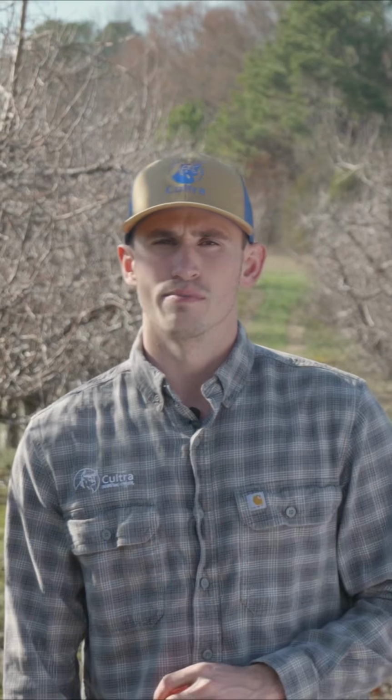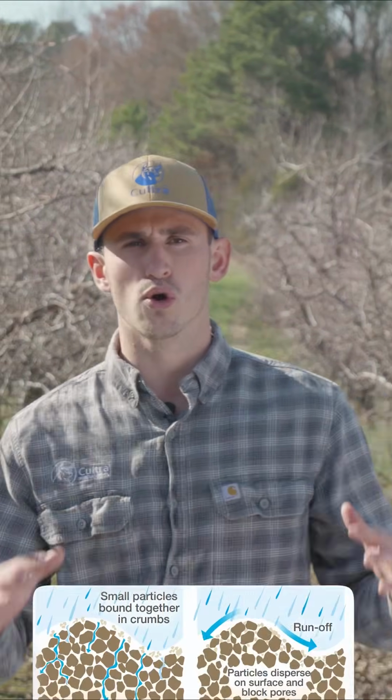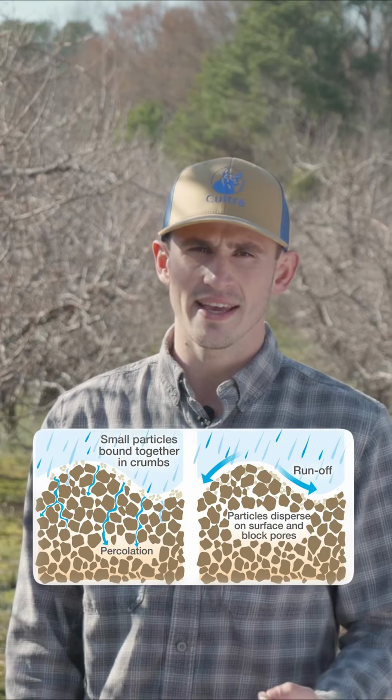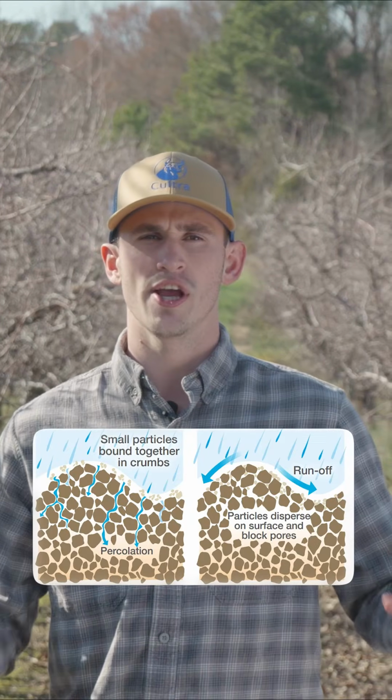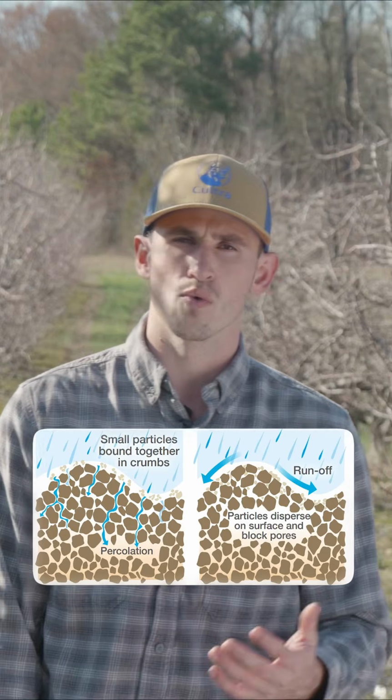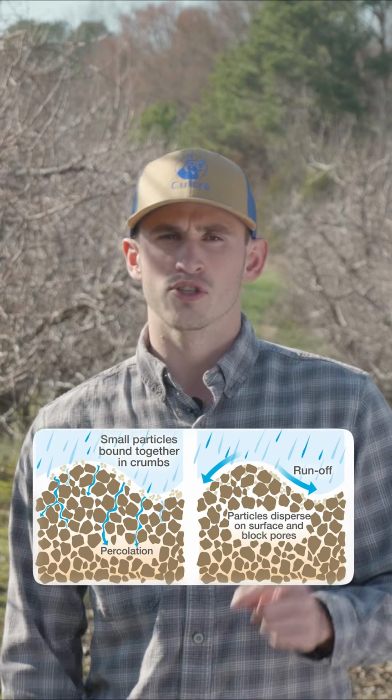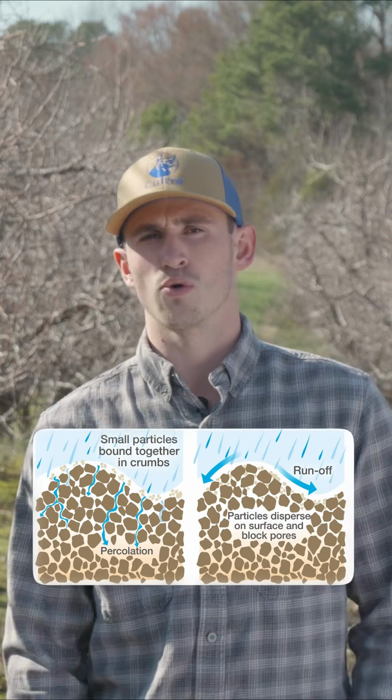First, aggregate stability is the primary control of water infiltration. Soils with strong aggregates absorb rainfall, and soils with weak aggregates seal over and shed water as runoff. If you're in a watershed program or anywhere near a drinking water source, this is the indicator that connects your field to downstream water quality.